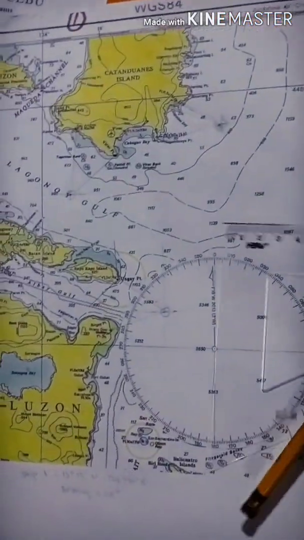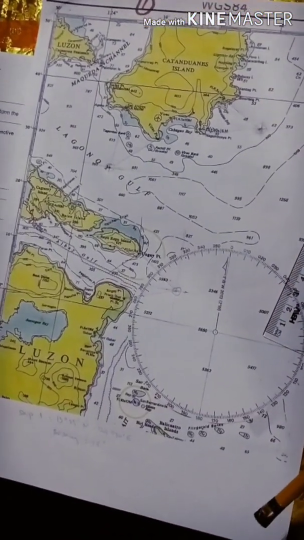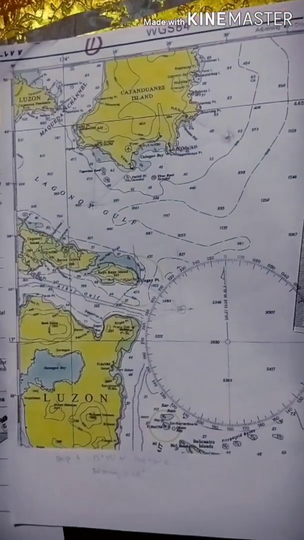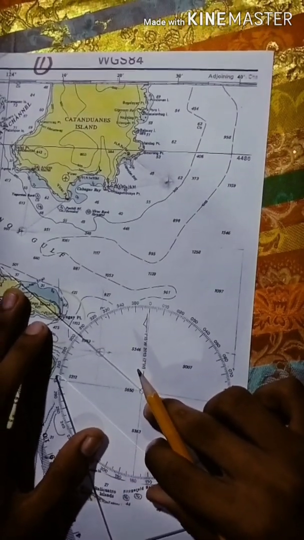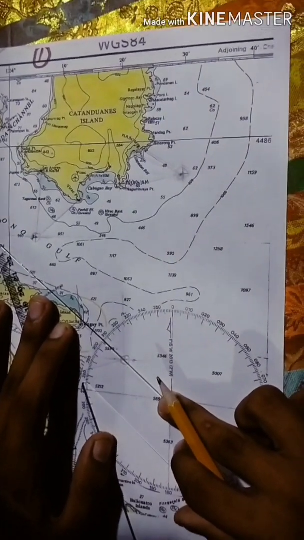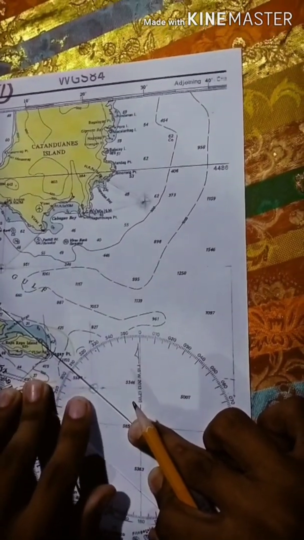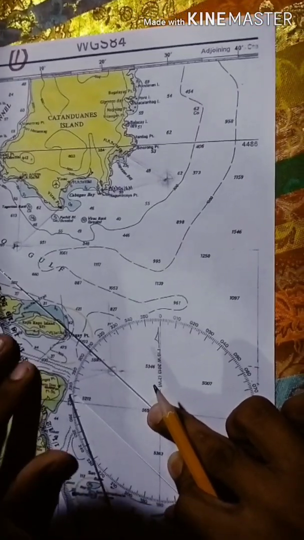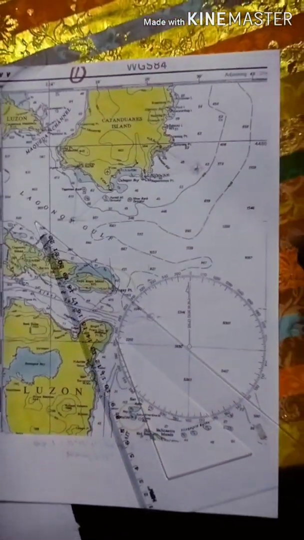Now we have to find its bearing of the Ongay Point. So in order to find its bearing, now that it is already inside the compass rose, all we have to do is to use one ruler. Then just make sure that it is aligned. Now, aligned. So the bearing is, so what you can see, it is 308 degree. So the bearing of Ongay Point is 308 degree.